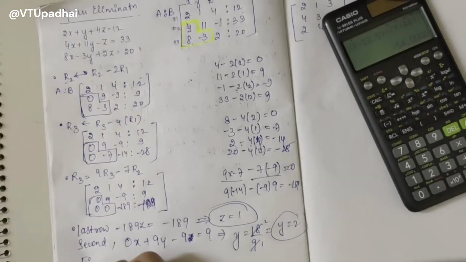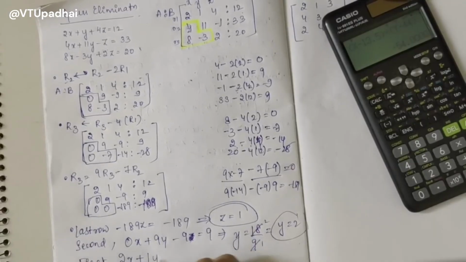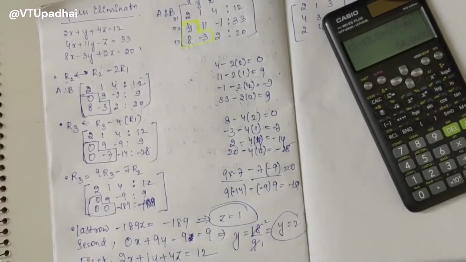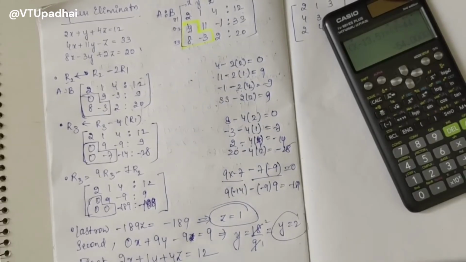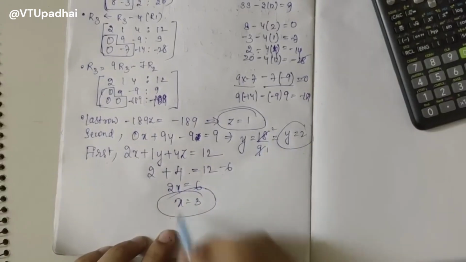Now considering the first row, I get 2x plus 1y plus 4z is equal to 12. Y value I know it is 2, so 2 here. And z value I know it is 1, so 1 here. 2 plus 4 is 6, so 12 minus 6 is 6. And here I have 2x, so x is equal to 3. I have obtained the required values, that is z value, y value and x value.